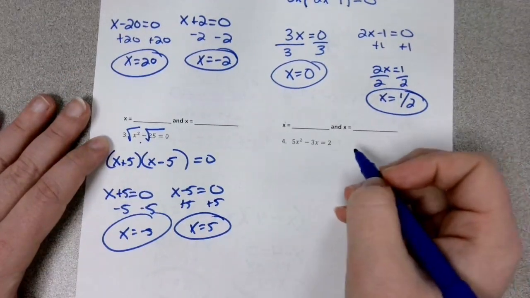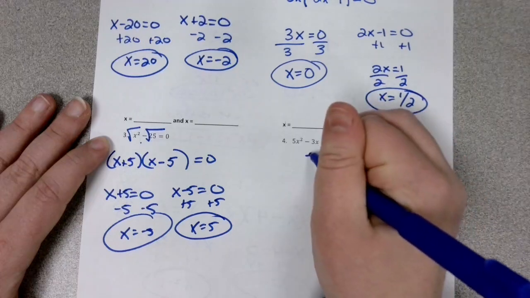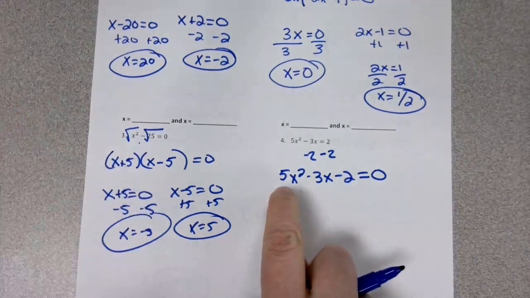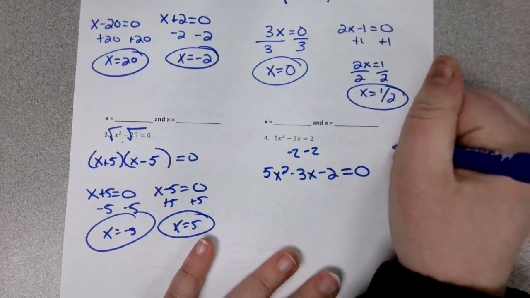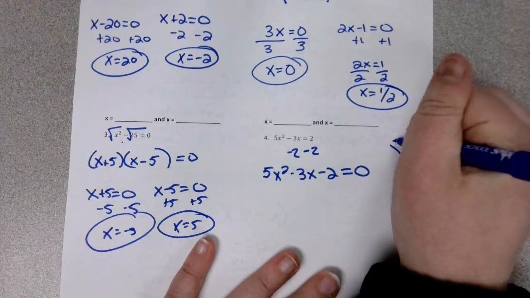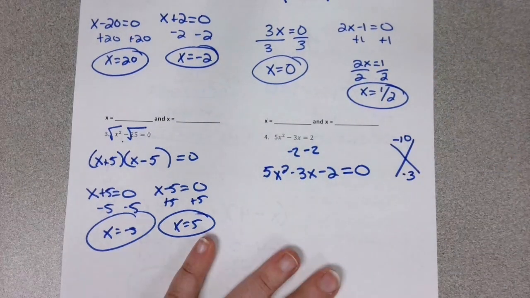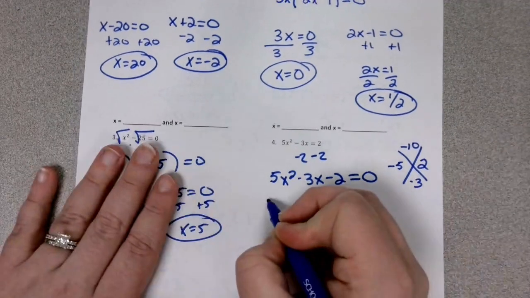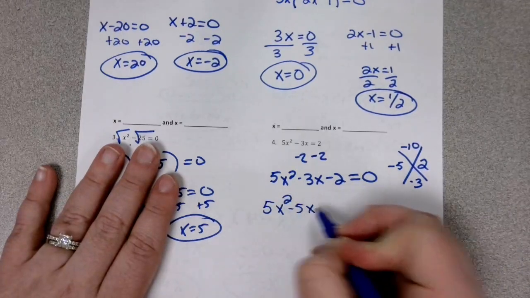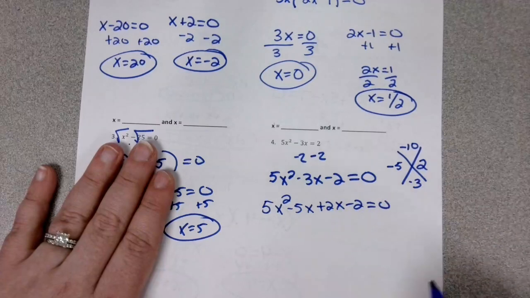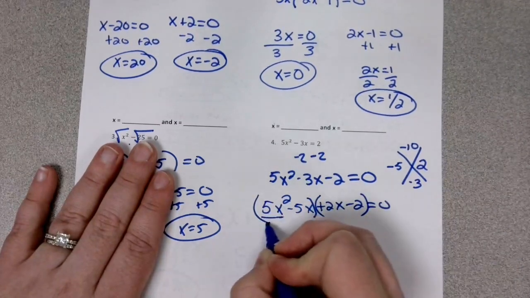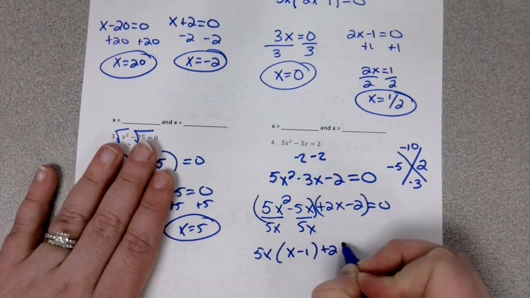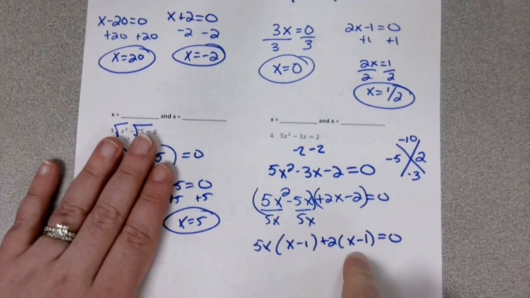Your last one is not set equal to 0, so I just need to subtract the 2 over. Now our a isn't 1, it's 5, so we have to use the AC method. So a times c is negative 10. They have to add together to negative 3, so our numbers are negative 5 and positive 2. So we're going to rewrite this like this, and then start grouping together. 5x is our GCF, pull it out. Positive 2 is our GCF, pull it out. Insides are the same.